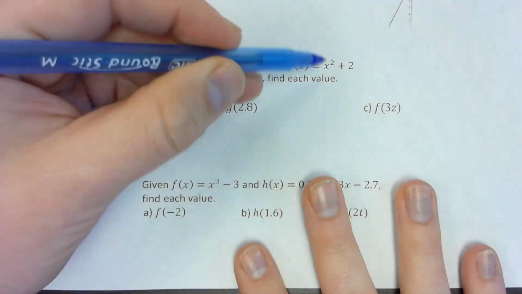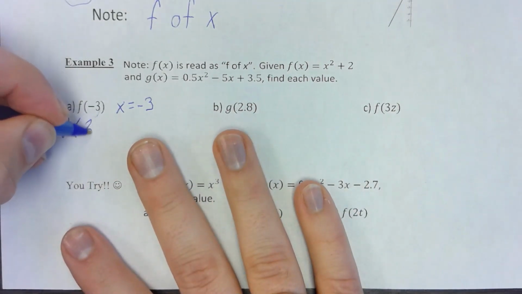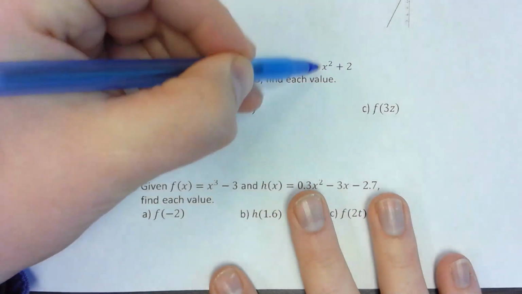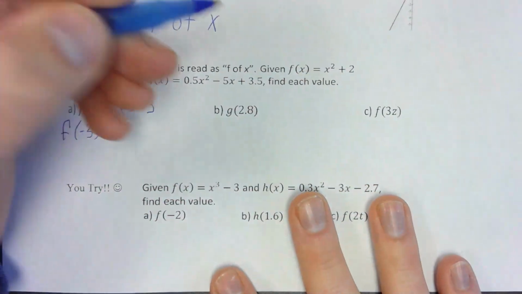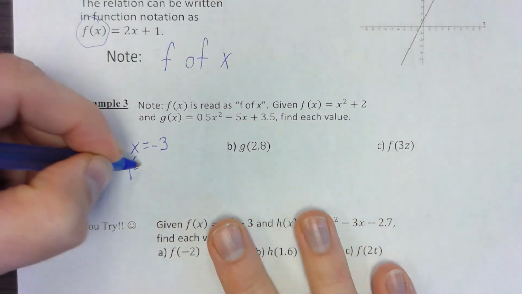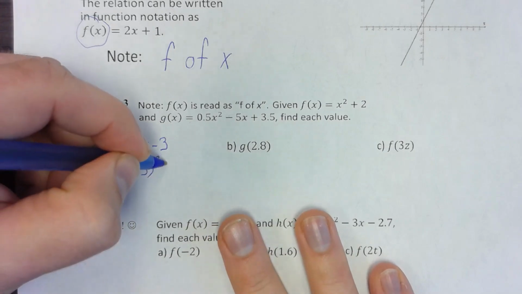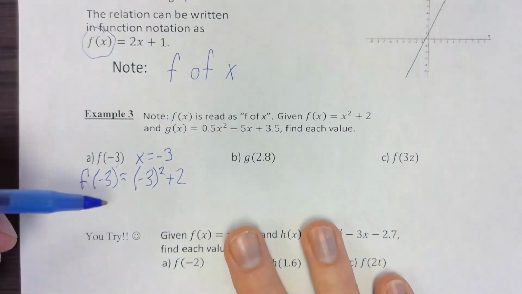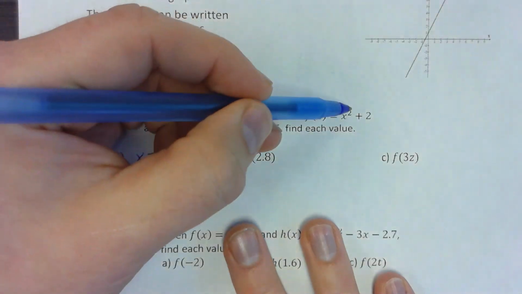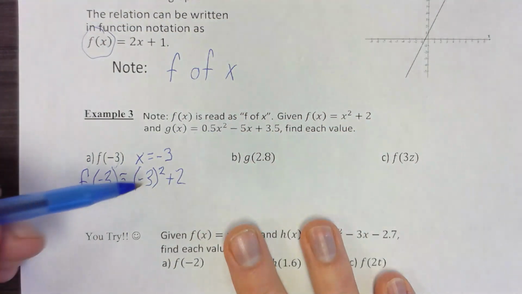So if I've got f of -3, and this function is represented by this idea here, then anytime I see x, I'm going to put a -3 there instead. And I need to put my +2. So notice the only thing I changed is that instead of writing x, I wrote -3.